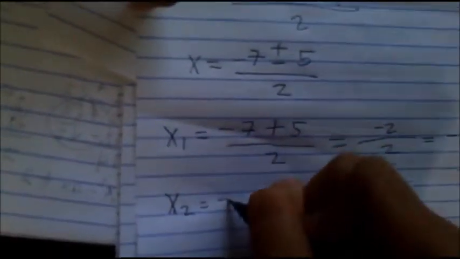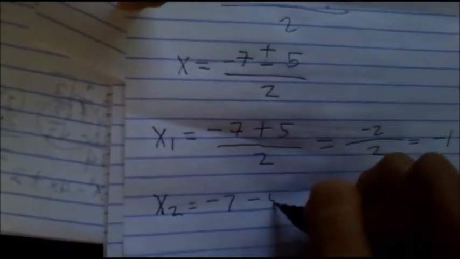So our x1 is equal to negative 7 plus 5 over 2. Negative 7 plus 5 is equal to negative 2 over 2. Then our x sub 1 is negative 1. Then x sub 2 is equal to negative 7 minus 5 over 2.